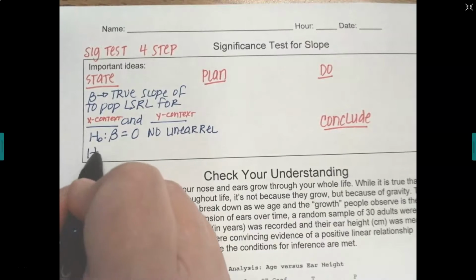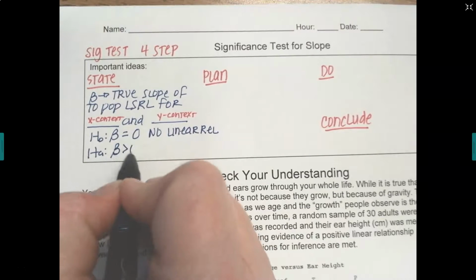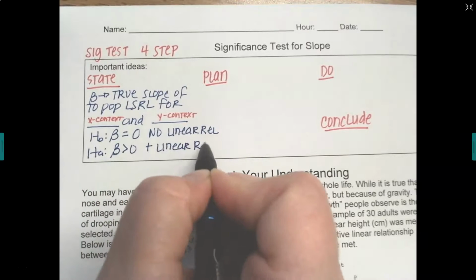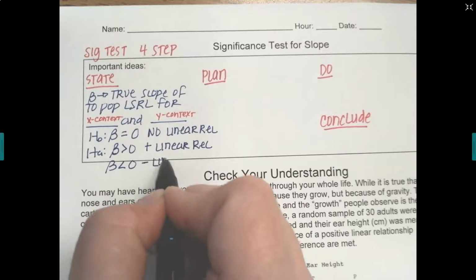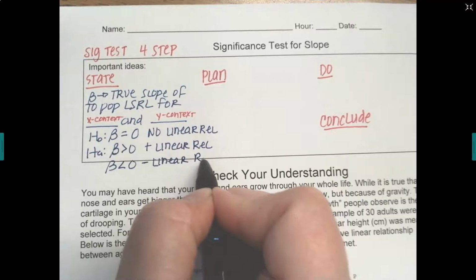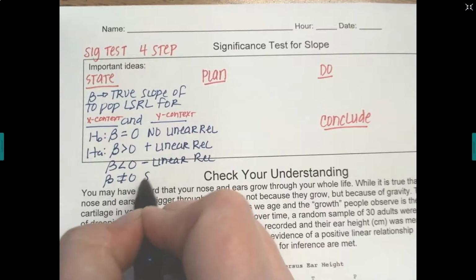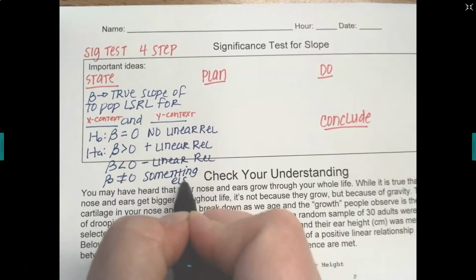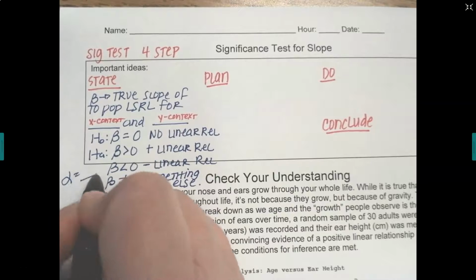And your alternative is either going to be that beta is greater than 0, which means a positive linear relationship, beta is less than 0, which will be a negative linear relationship, or beta does not equal 0, which just means it's something else. Okay, so that's our state. Also, as always, make sure you write your alpha level.